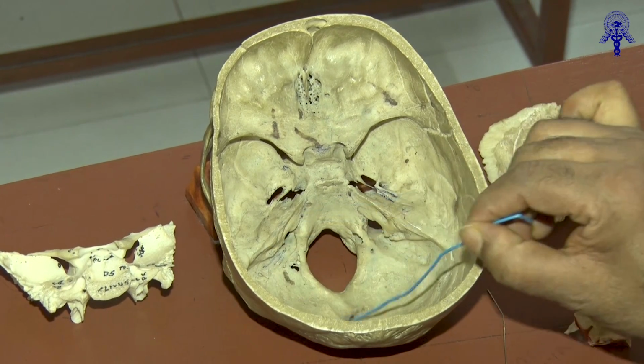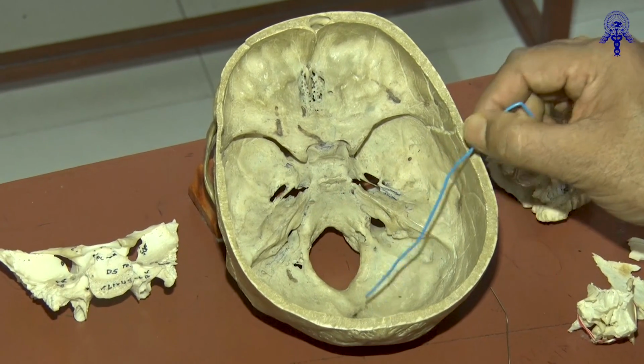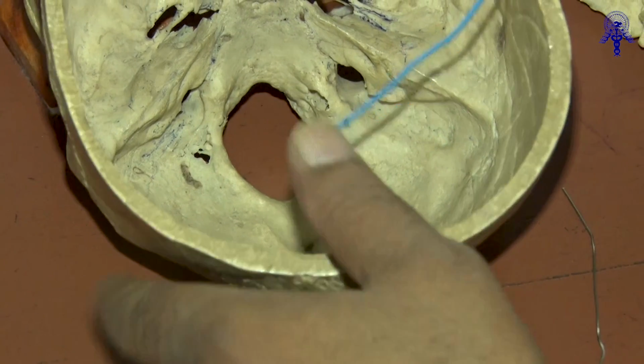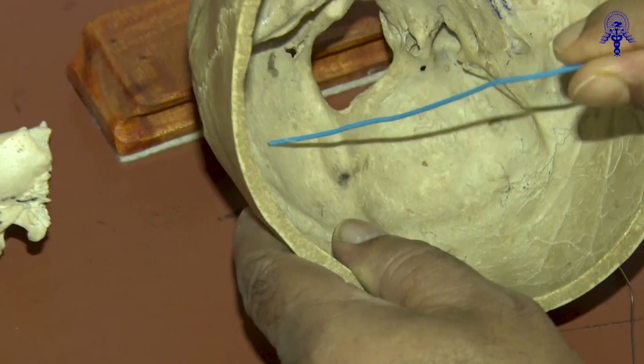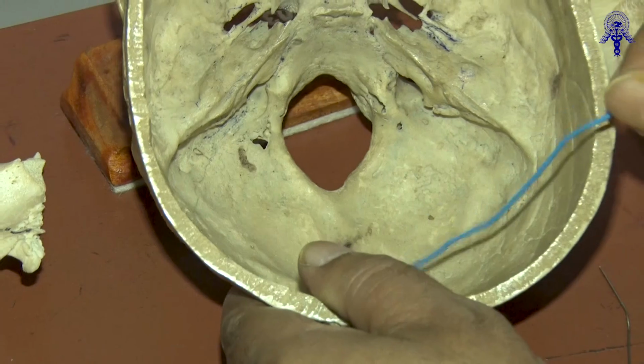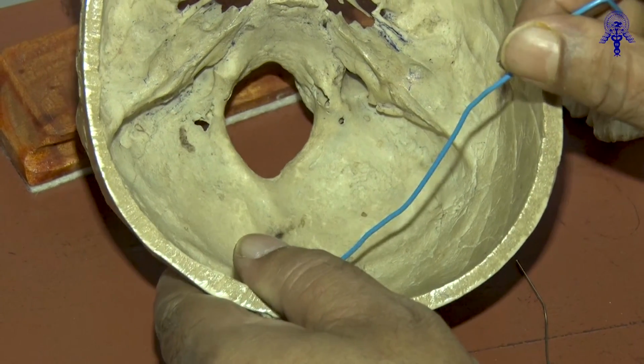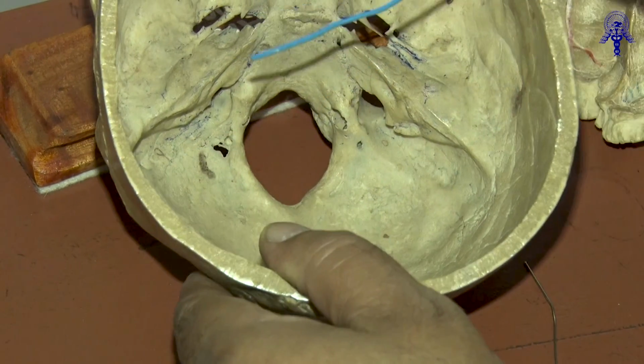And this posterior cranial fossa is bounded posteriorly by the squamous part of the occipital bone. Squamous part of the occipital bone. And here is the internal occipital protuberance. Internal occipital protuberance. This will form the posterior cranial fossa.